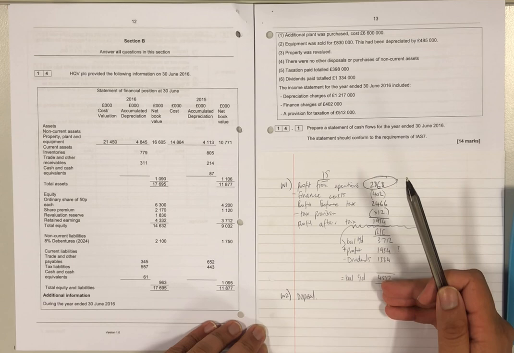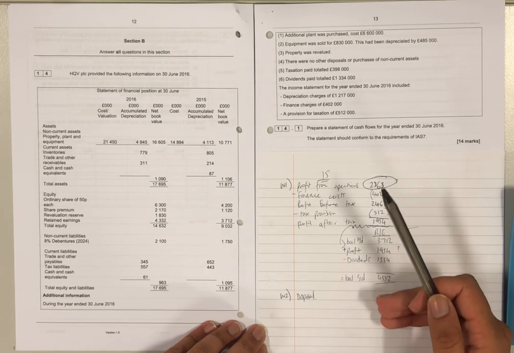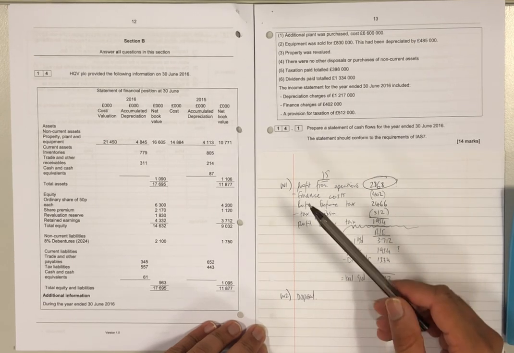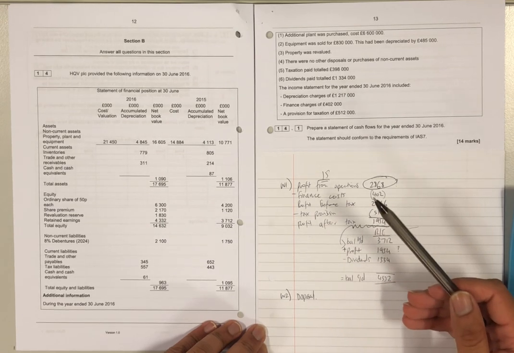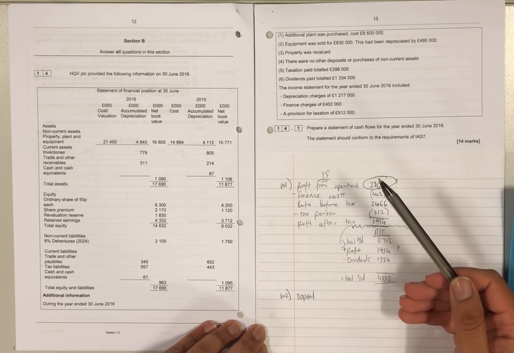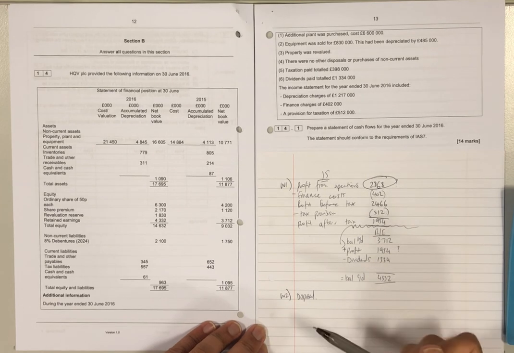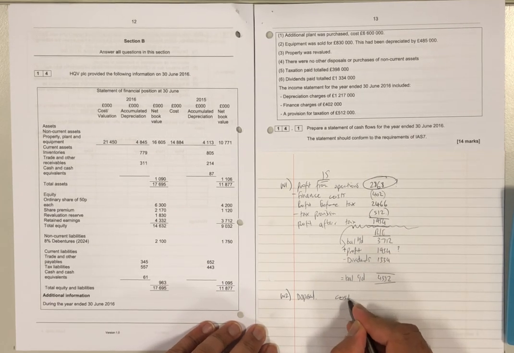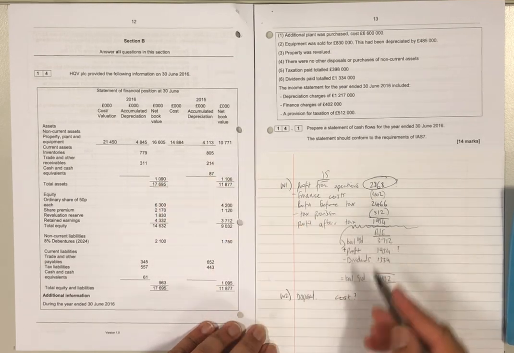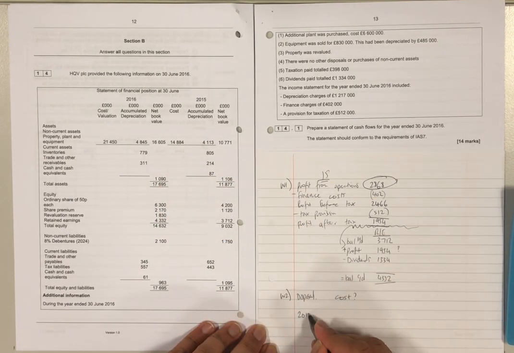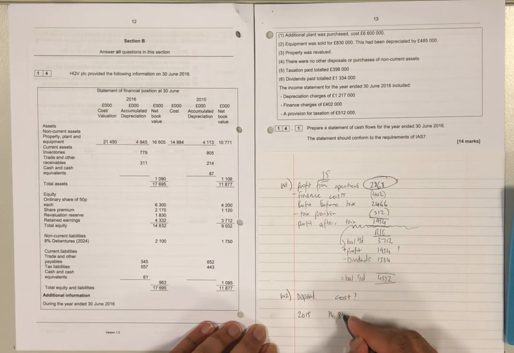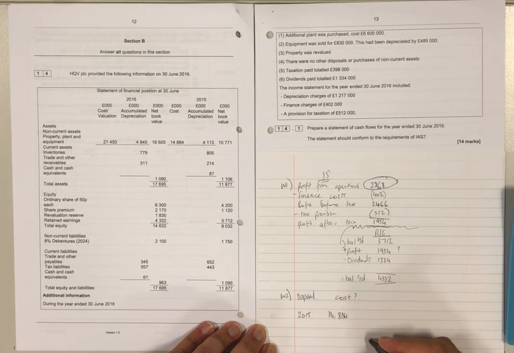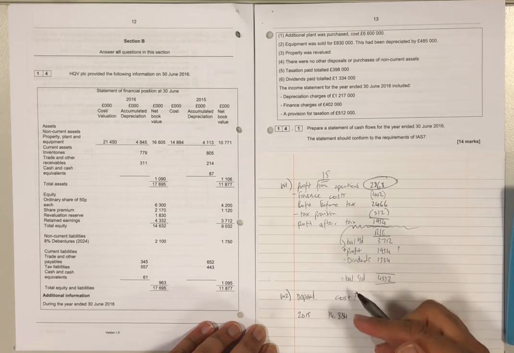So how would you work this out? Well, there was one student who lost the marks, and they approached me and said, how are you supposed to know how to work it out? And I said, well, what are you trying to find out? We are trying to find out cost. That's important. So let's use cost. Imagine you go back to 2015 and the value of cost is 14,884. Work forwards. What happened?